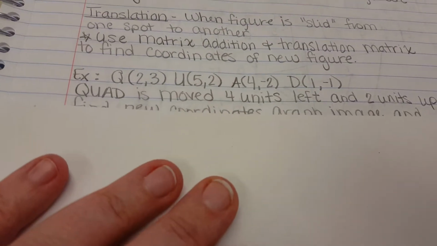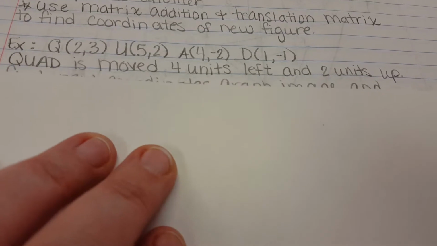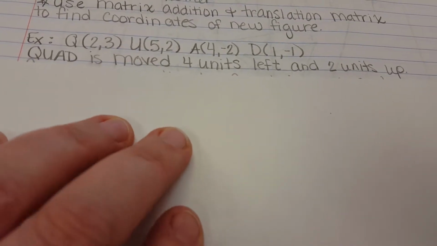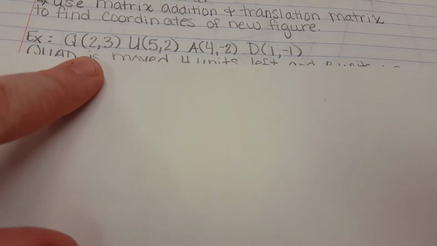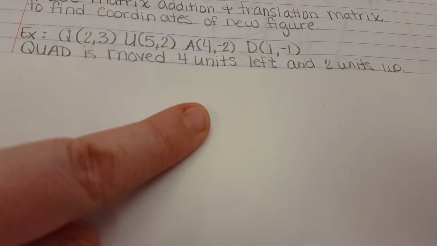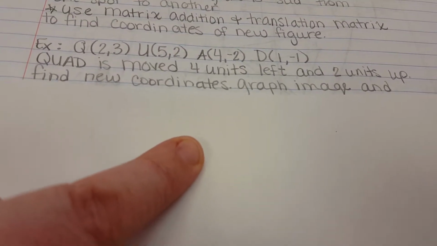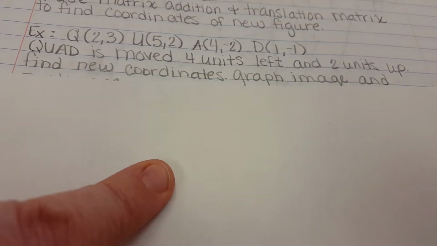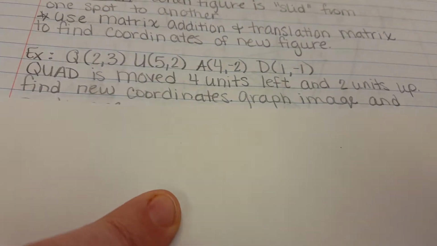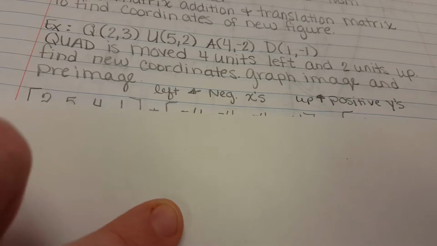So here's our example. We have quadrilateral QUAD, and Q is at the point (2, 3), U is at (5, 2), A is at (4, -2), D is at (1, -1). Then it tells me that it is moved by 4 units left and 2 units up. And it wants us to find the new coordinates and then graph the image and the pre-image.